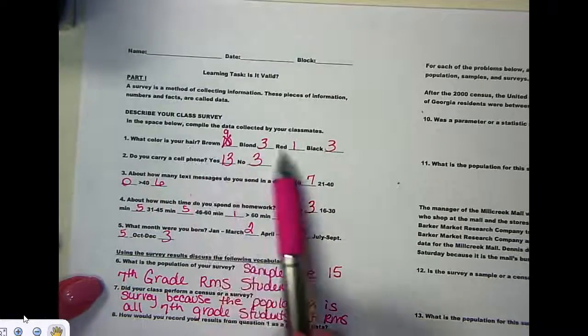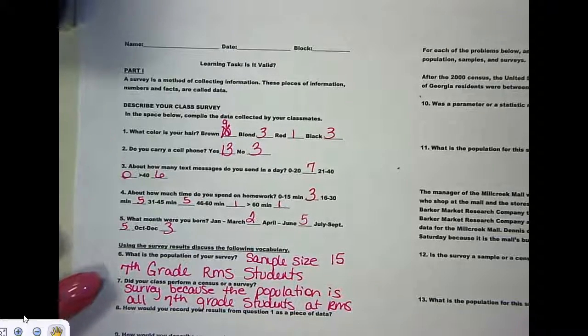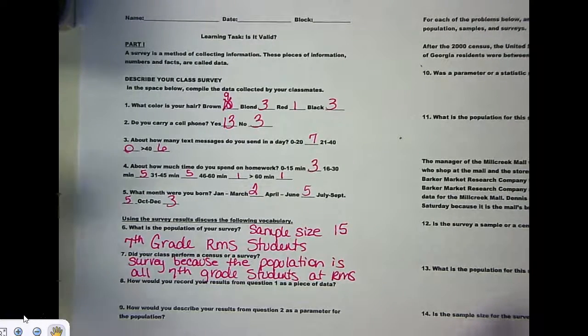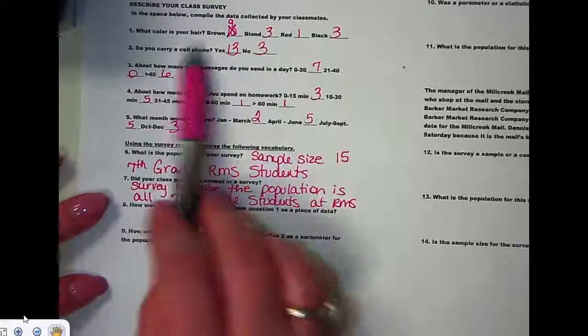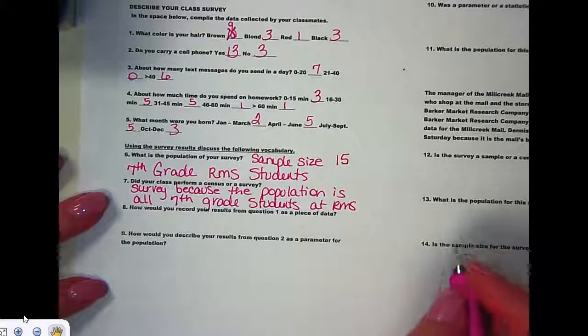How would you record your result from question 1 as a piece of data? So if we wanted to report things from question 1, what would be the best kind of graph or way to report that? So, but what would a graph look like? What kind of graph? As we were looking at IXL, you were seeing things like line plot, you were seeing things like maybe a bar graph, a tally chart. What do you think would be a good way to report, how would you record that data if you were walking around taking a survey?